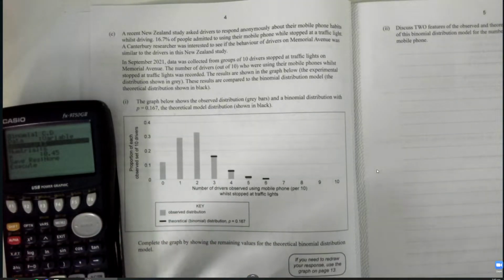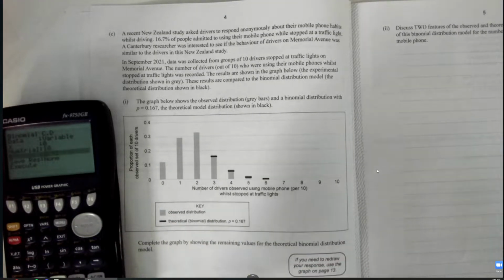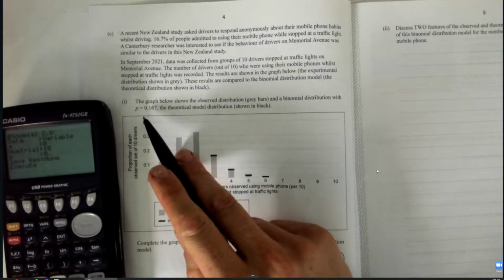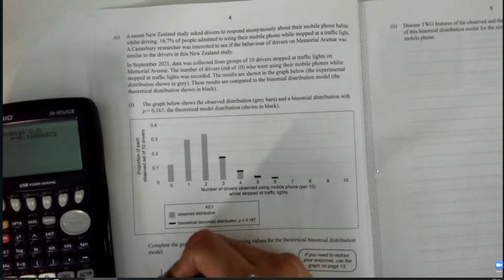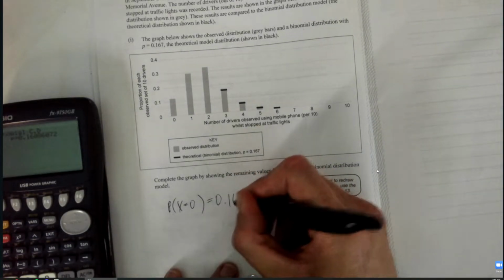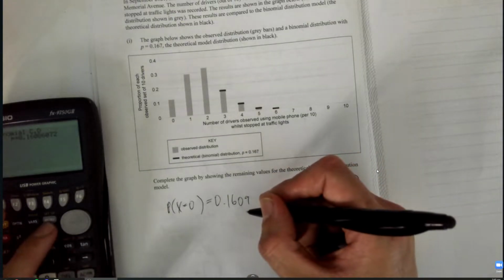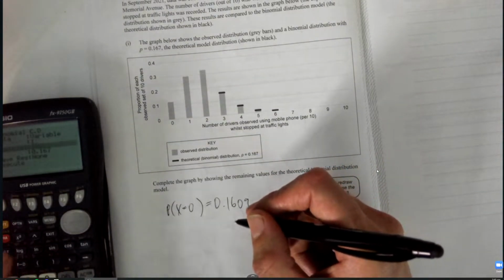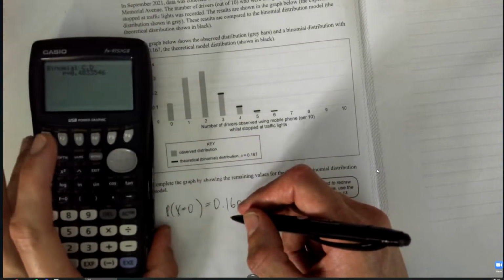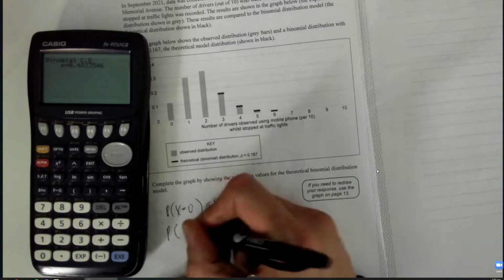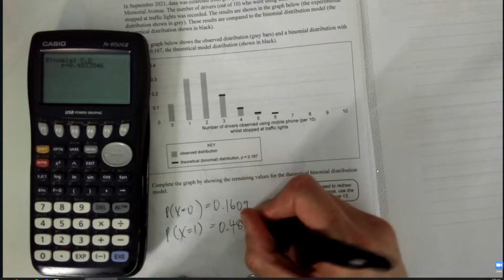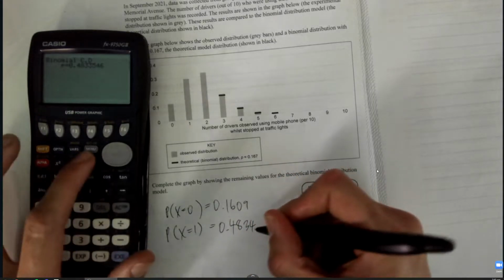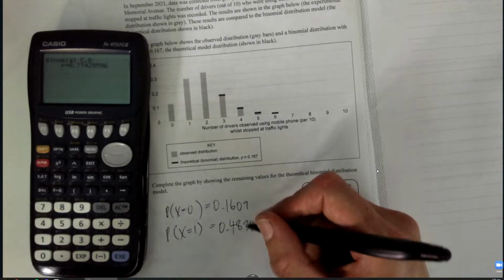I'm happy to do that. X equals 0. It's 10 drivers. The probability they gave us here is 0.167. So I'm going to do them down here. X equals 0 equals 0.1609. And then I'm going to do 1. That's horrible quality for you guys, but x equals 1 equals, whoa, that's half the data pretty much. X equals 2, and that's all I need.